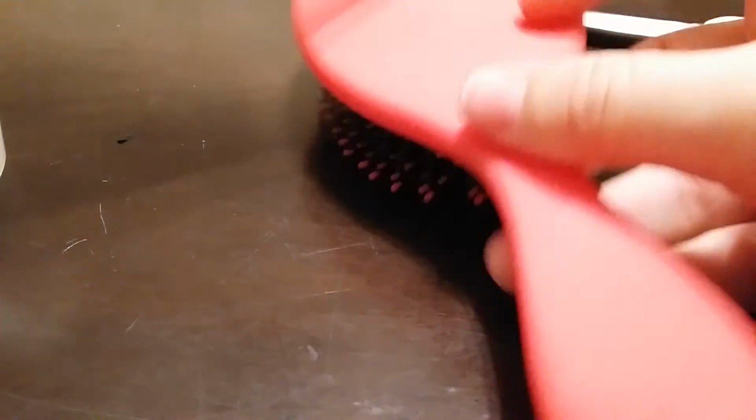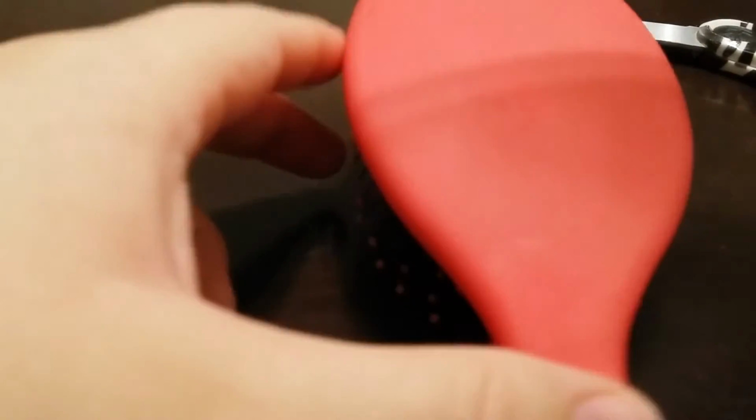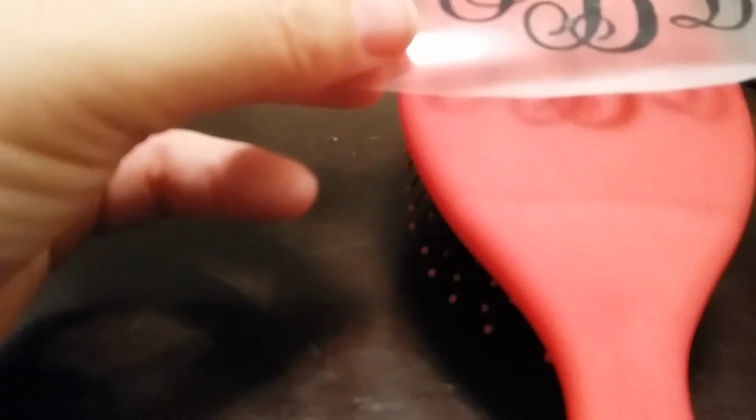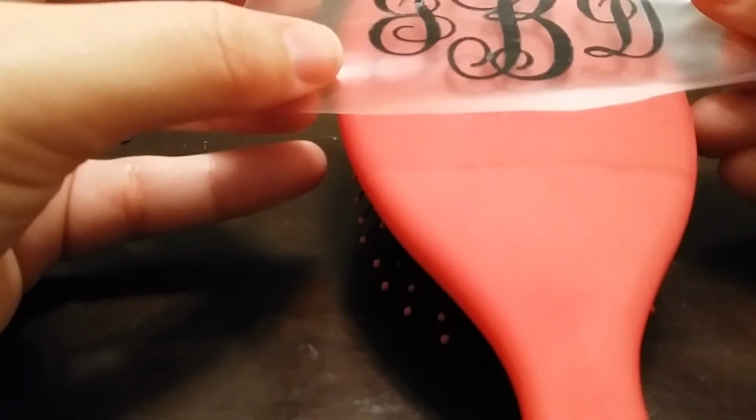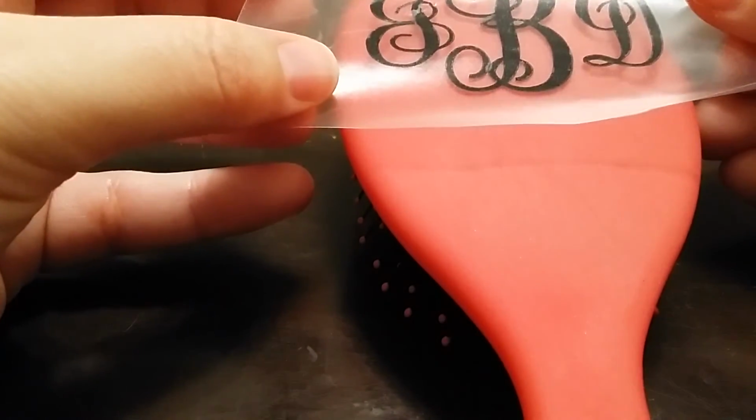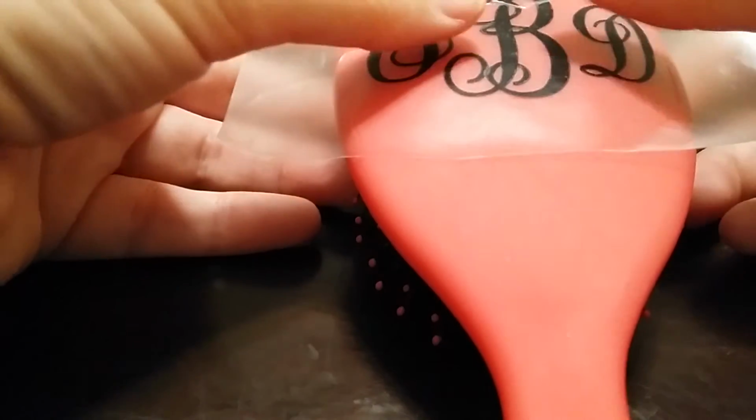Alright, and now I'm going to take whatever surface I'm going to put it on. In this case, I'm going to do this brush. And I can't get this brush too close to you, so I hope you can see what I'm doing. Place it in the center. And just press it down.